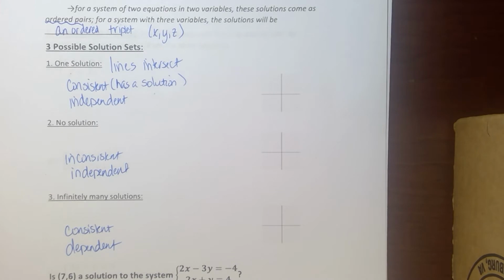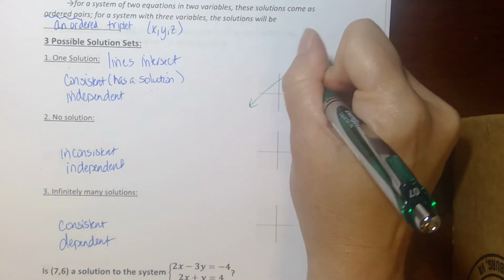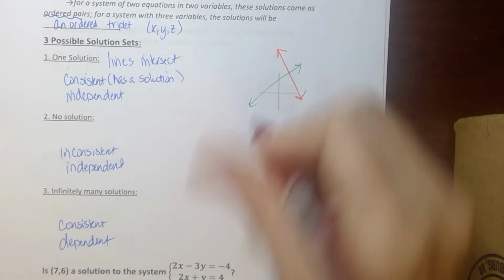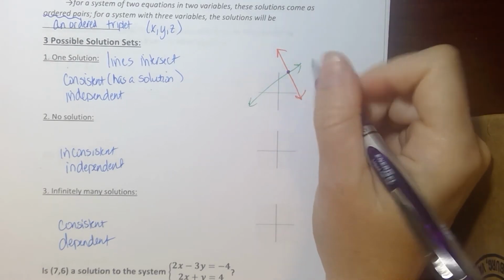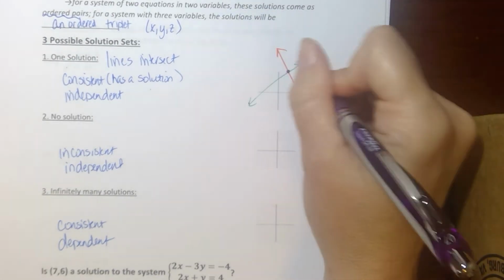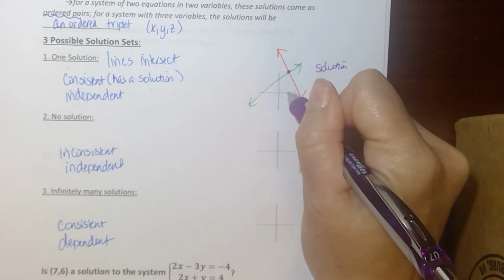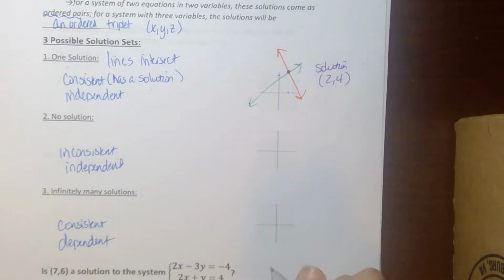Let's go ahead and graph some systems of equations. My one solution, the graph is going to look something like this. I've got two lines on my graph, and those lines are going to intersect at a single point. Let's say that the point where they intersect is in quadrant 1, so both of these values are going to be positive. Let's say it's (2, 4). That's the solution to that system.